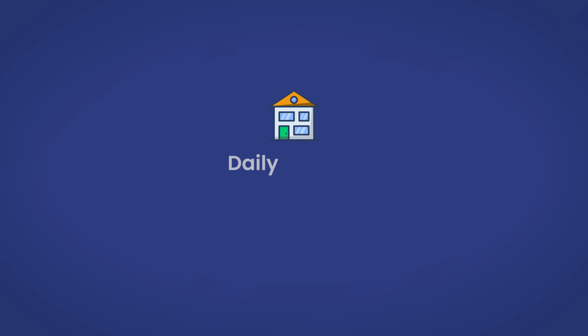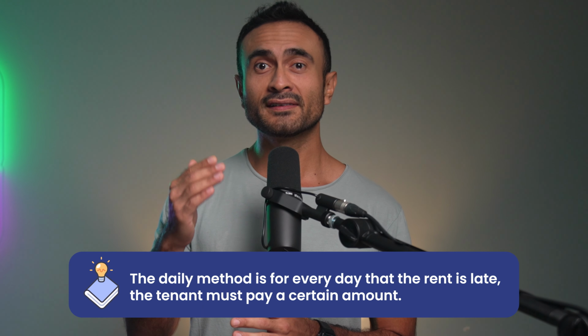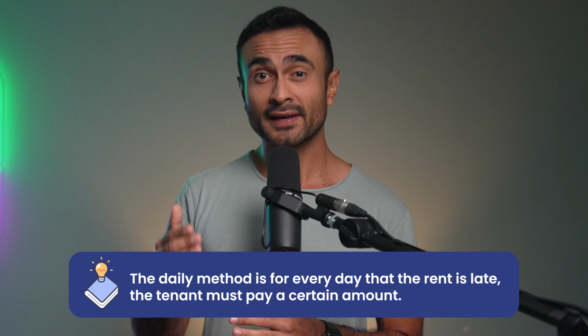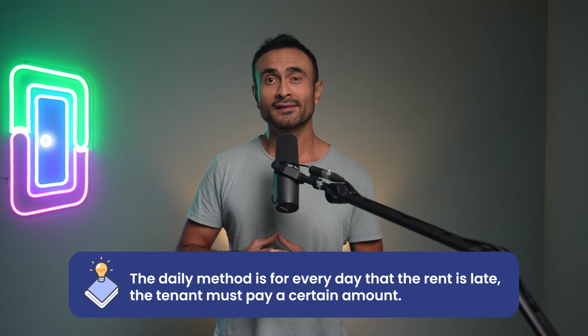This takes away from the incentive to pay the rent faster, as they will need to pay the same fee either way. This is why many landlords choose to stick with the next method, the daily method. Some landlords choose to use a daily method to determine how much to charge for late rent fees. The way that the daily method works is that for every day that the rent is late, the tenant must pay a certain amount. Apart from this, there is typically a maximum late fee that should be charged.